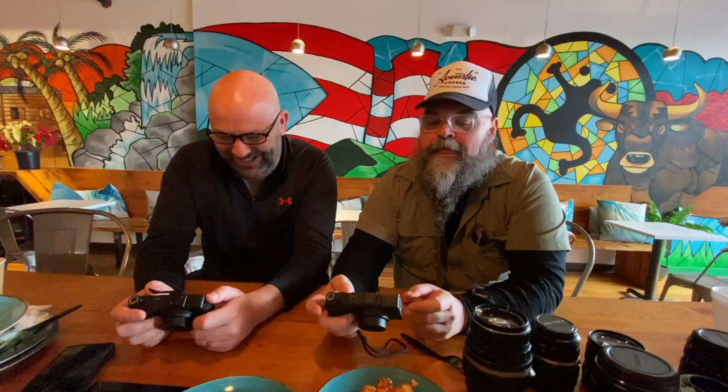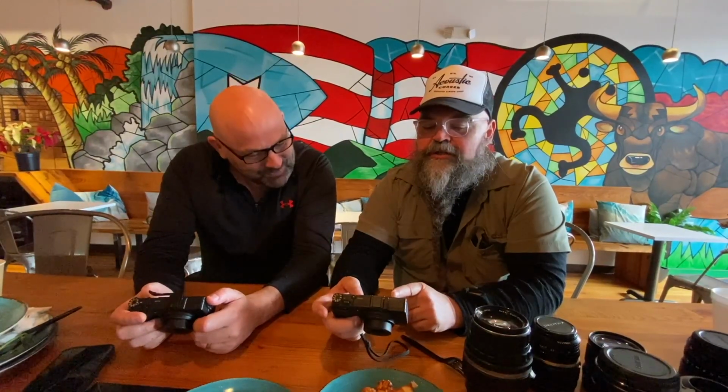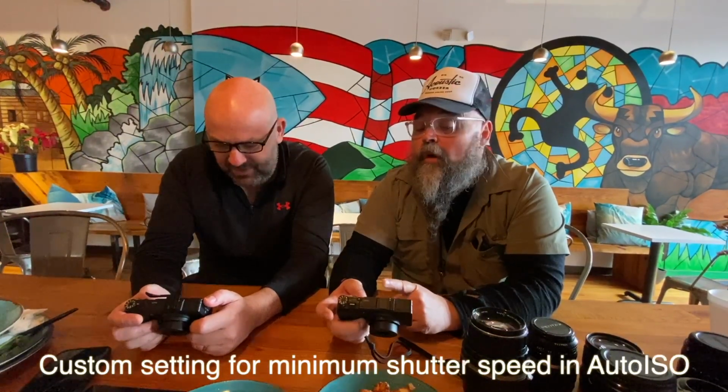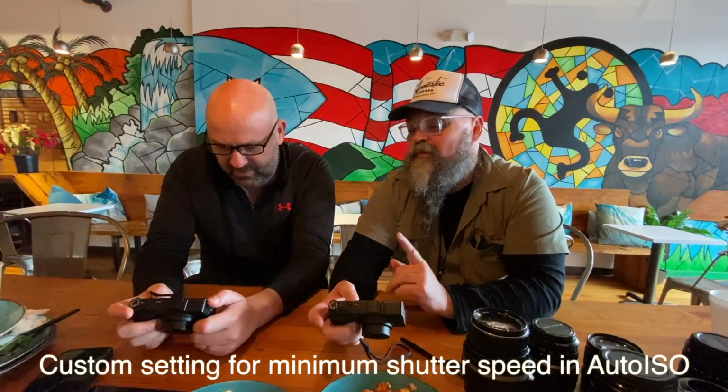All right. So change shutter speed. So 125th. Well, I've got mine set to 125th right now.